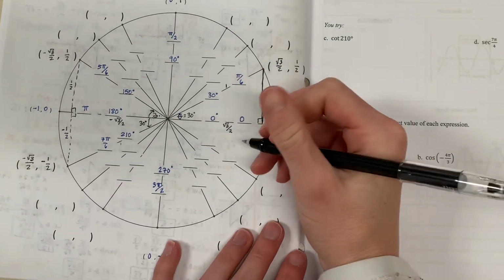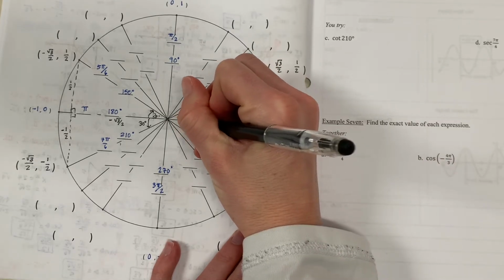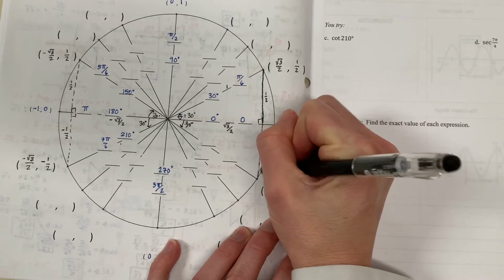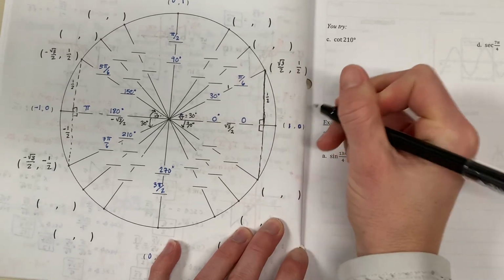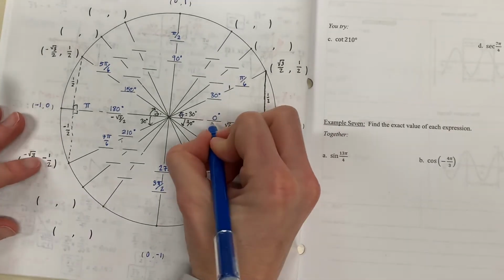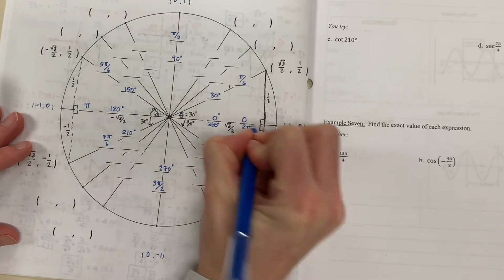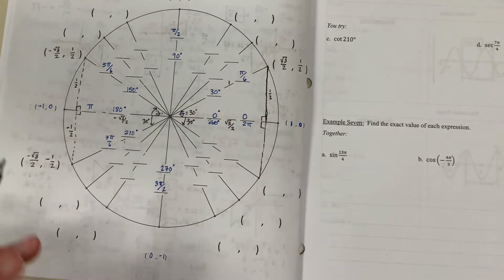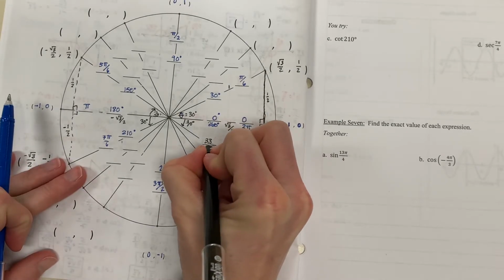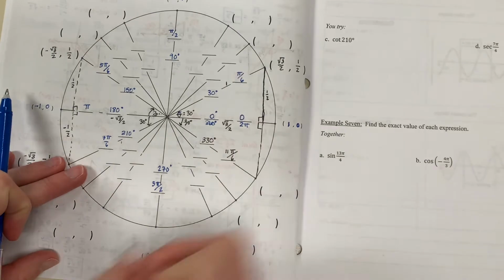Now finally, in quadrant number 4, I also have this 30-degree reference angle. I'll draw in my right triangle. So if this is 360 degrees, okay, remember 1 revolution is 360 degrees or 2 pi. 360 degrees minus 30 degrees is 330 degrees, which is 11 pi over 6 radians.